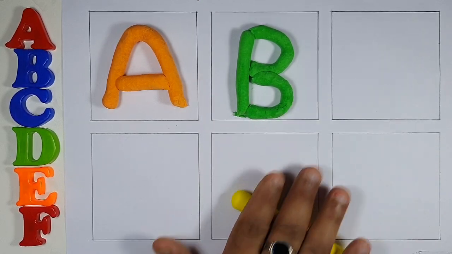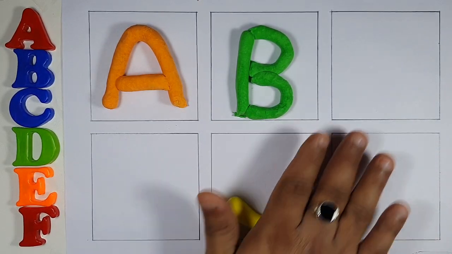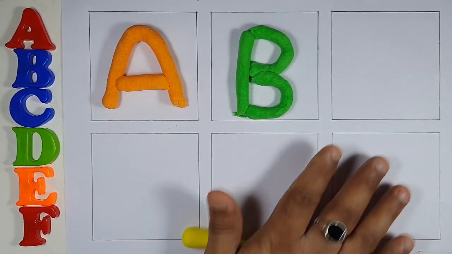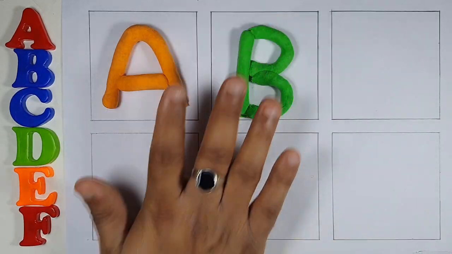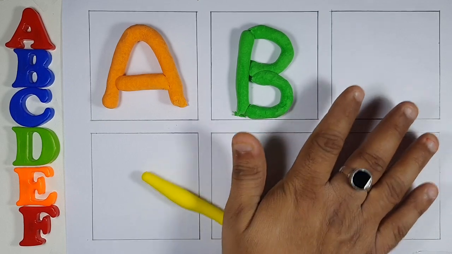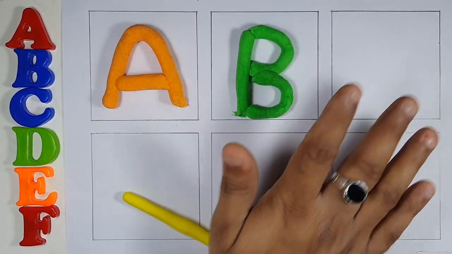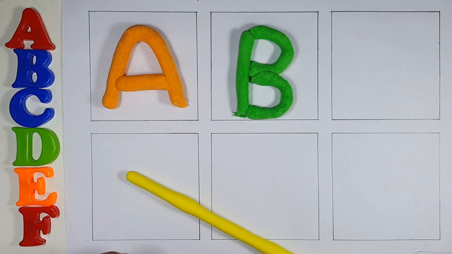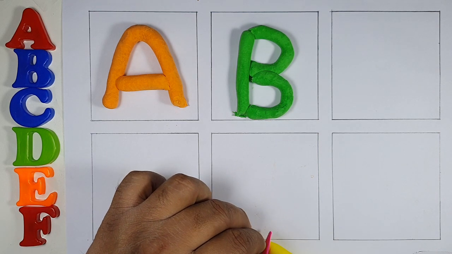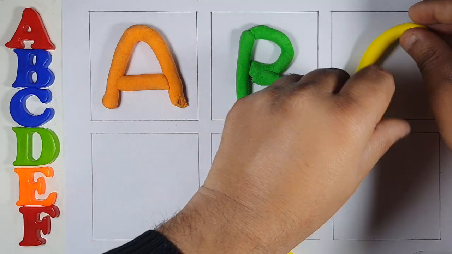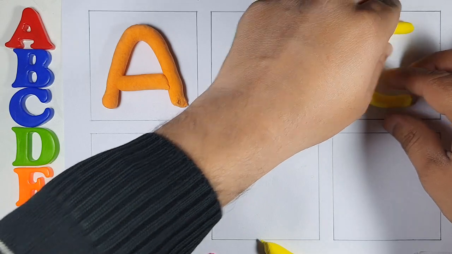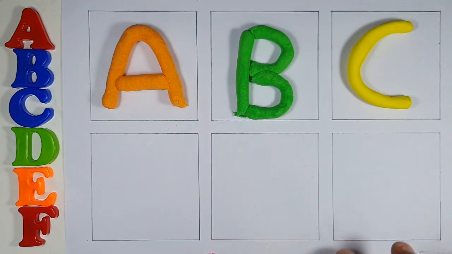We will make C for cat. Kids, we will make C for cat. Kids, now our C for cat will be made. Kids, this is C for cat. Very nice. Kids, very nice.